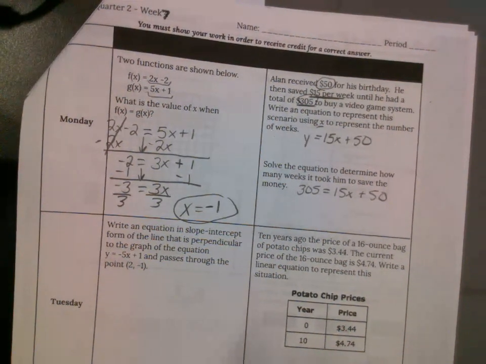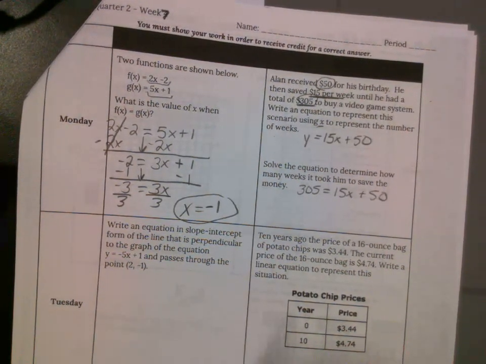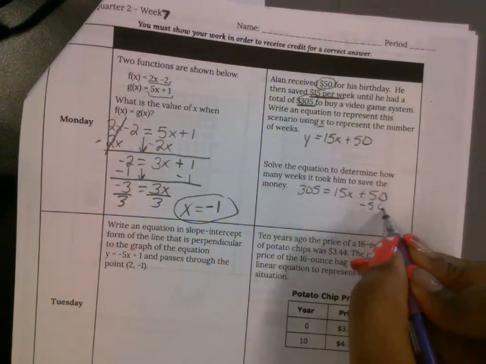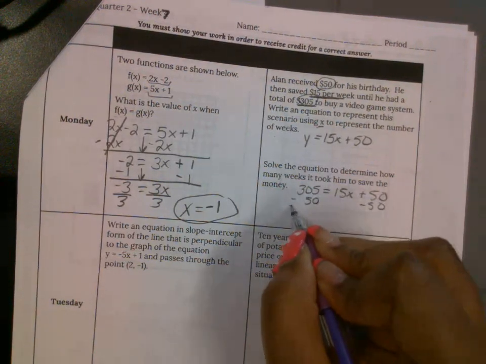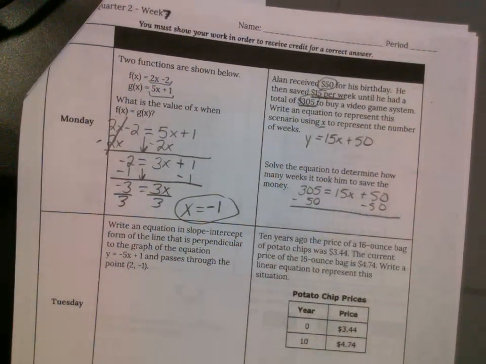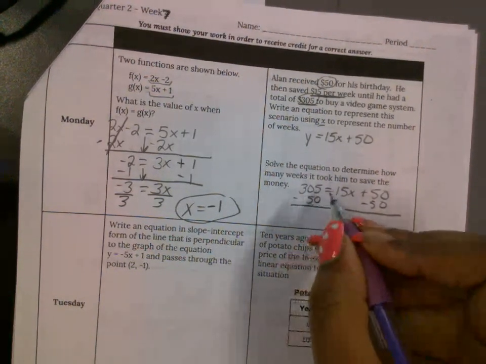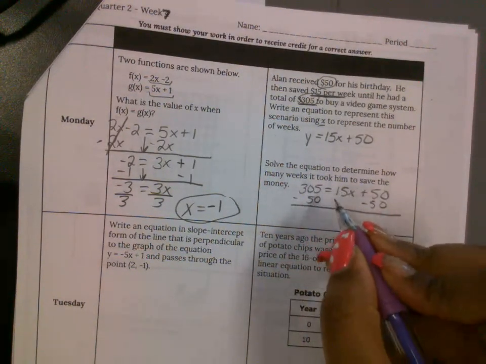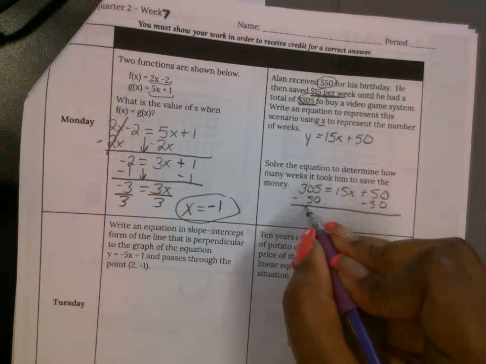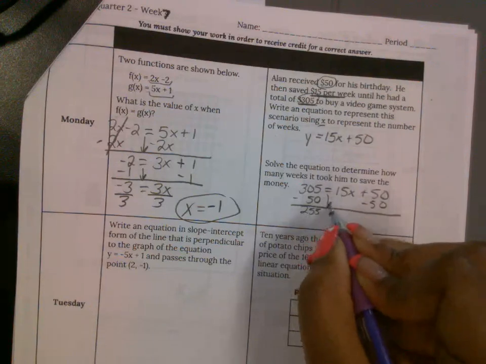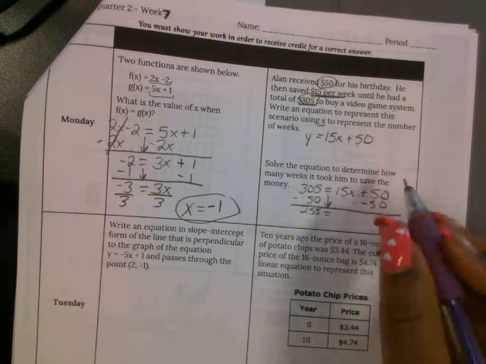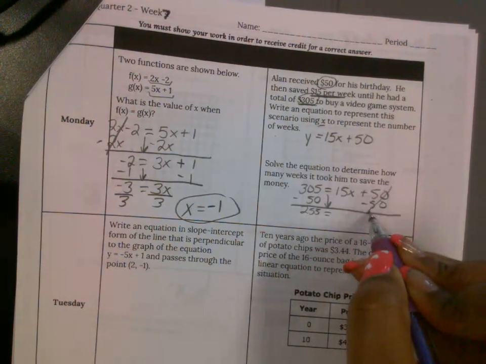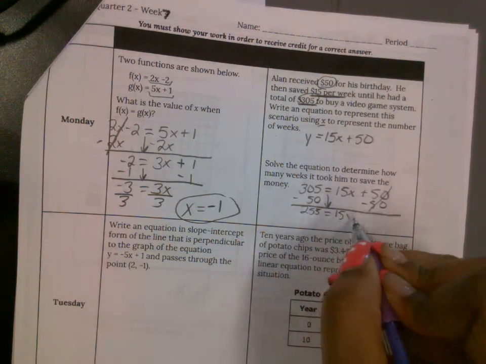Yes. Subtract 50 from both sides. What's 305 minus 50? 255. Bring down the equal sign. Here, 50 is gone, and we're left with 15x.